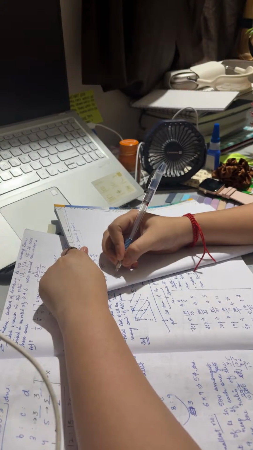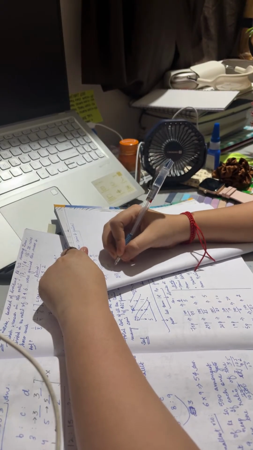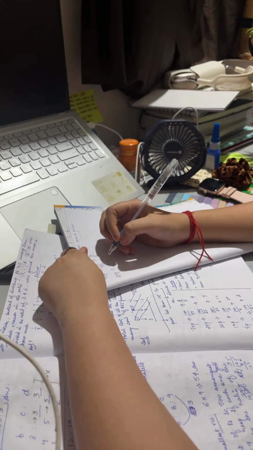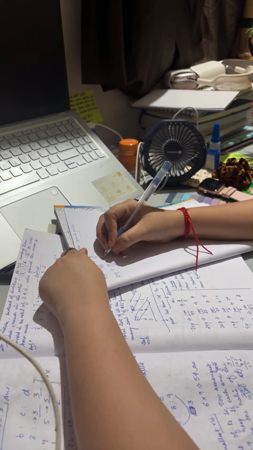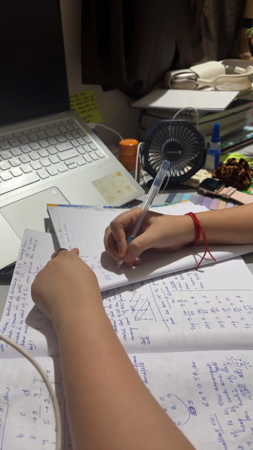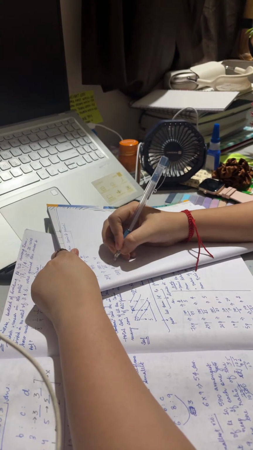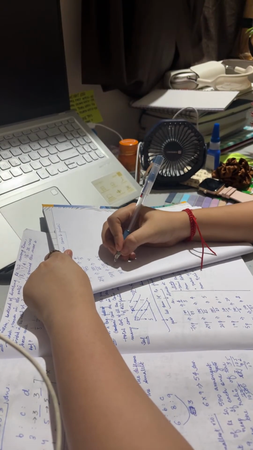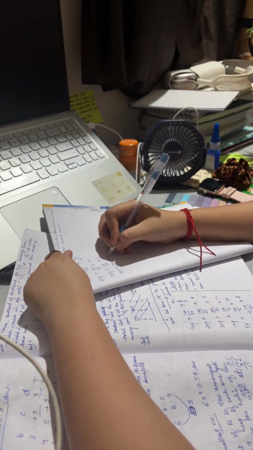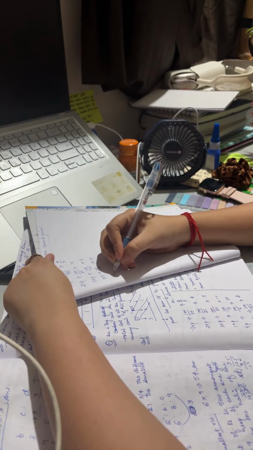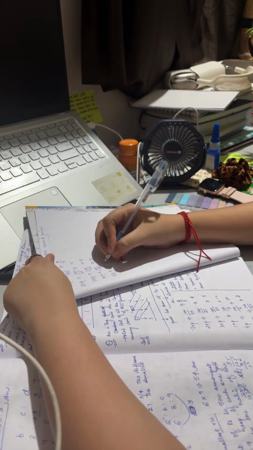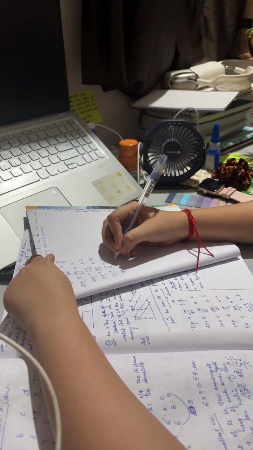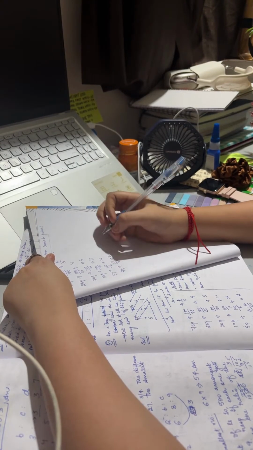Next is 25 paisa, which is 100 by 25, which is 4. 20 paisa is 100 by 20, this is 5. 10 paisa is 100 by 10, which is 10. 5 paisa is 100 by 5, which is 20. And 50 paisa is 100 by 50, which is 2.